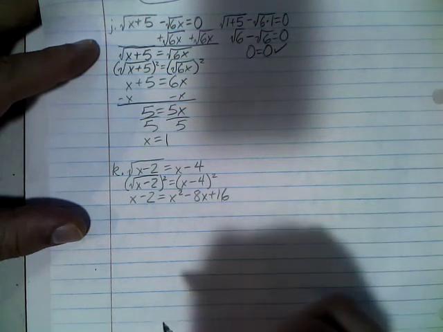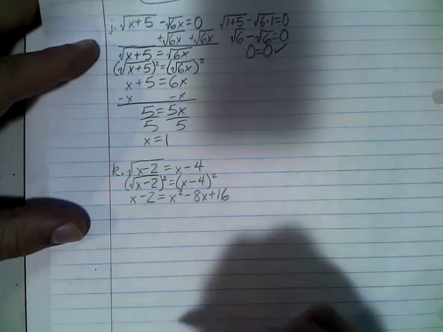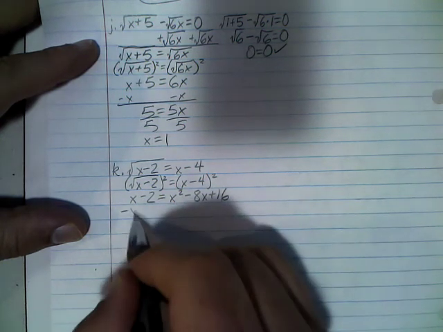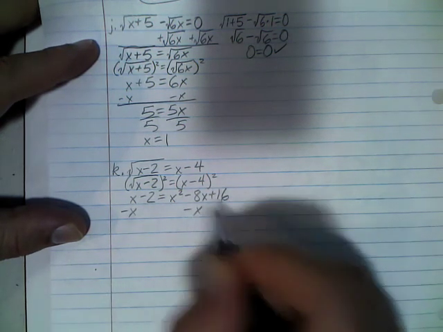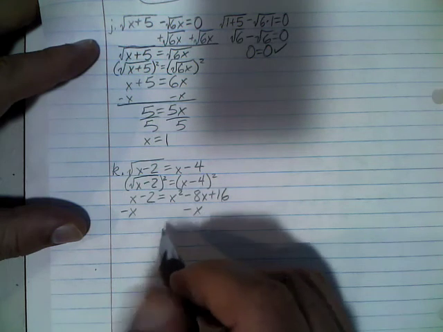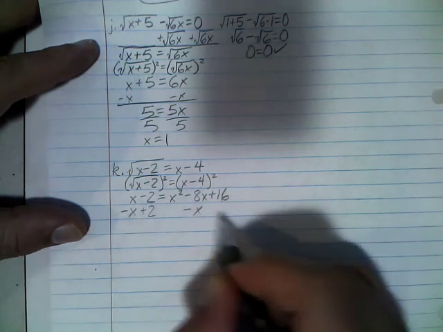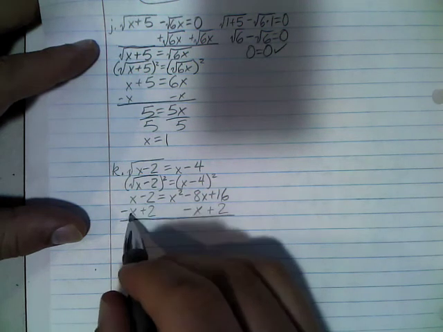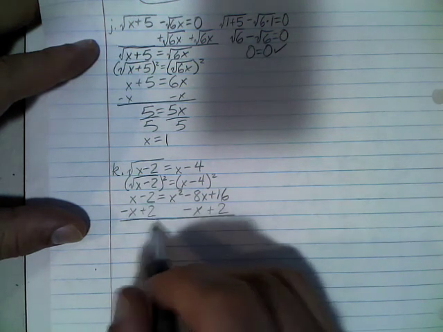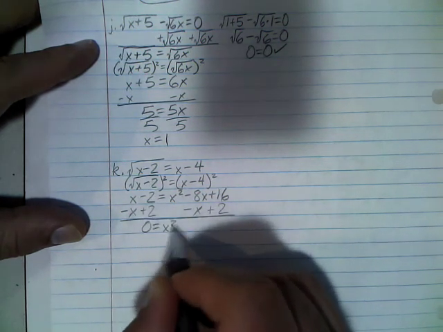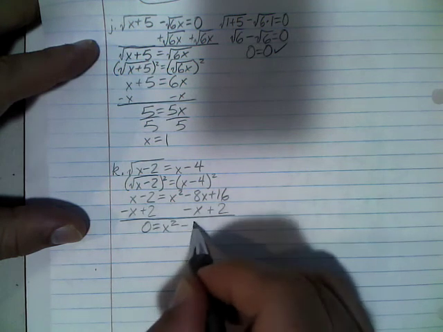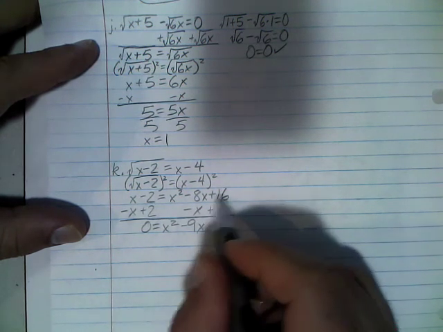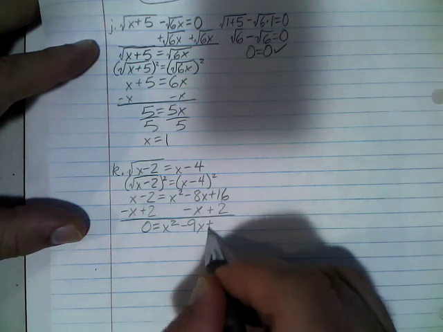So to solve this, remember one of the first things we want to do is set it equal to 0. So I'm going to subtract x on both sides here. And I'll go ahead and let you add 2 to both sides as well. So x minus x is 0, negative 2 plus 2 is 0. So 0 equals x squared, and then there'll be a negative 9x, and 16 plus 2 would be 18.